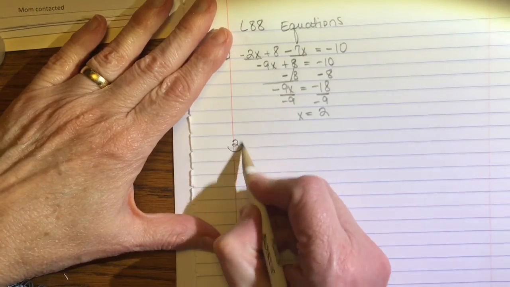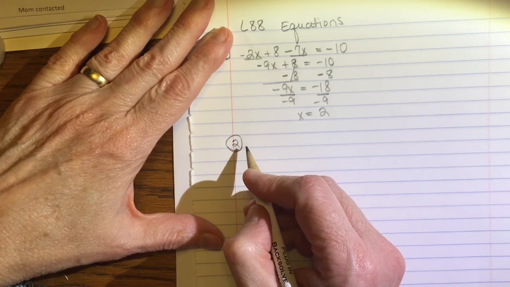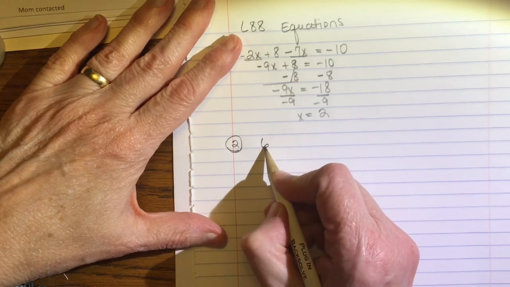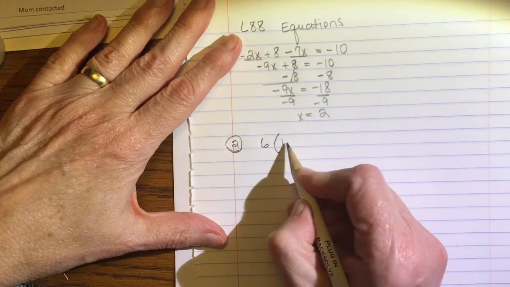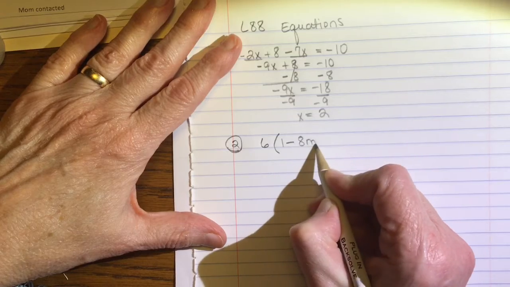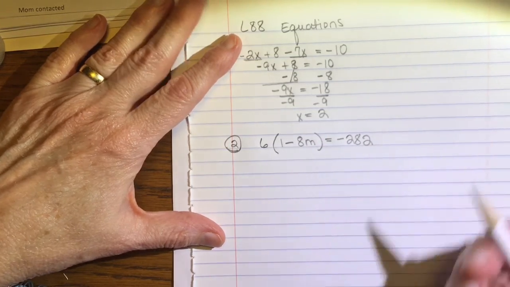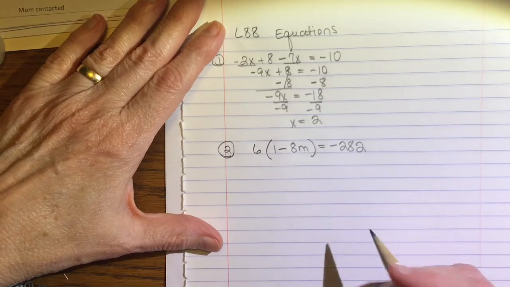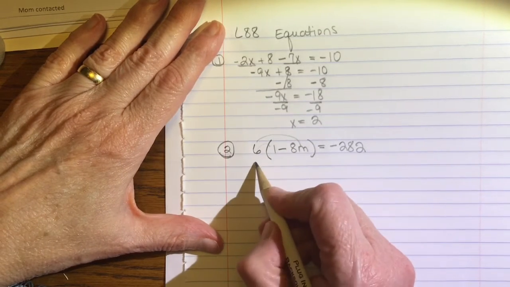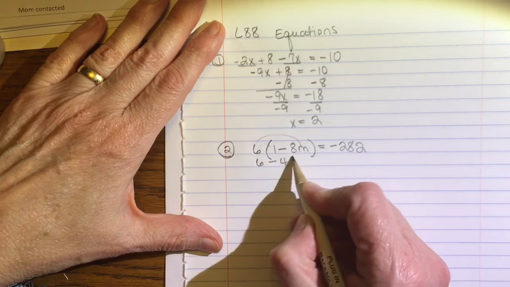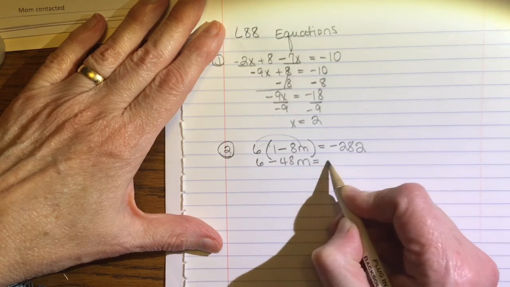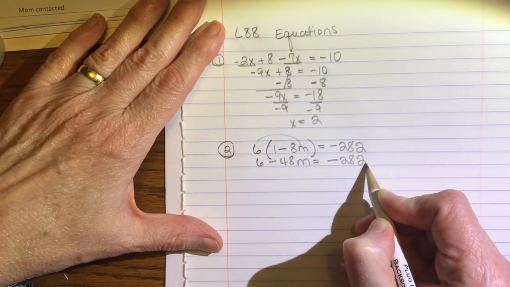Number 2, let's do one with some parentheses in it. Let's do 6 times (1 minus 8m) is equal to negative 282. Okay, when you have parentheses, you want to distribute first. So let's distribute. We get 6 minus 48m is equal to negative 282.